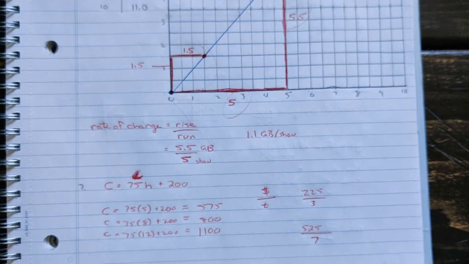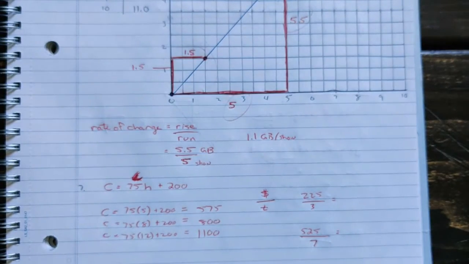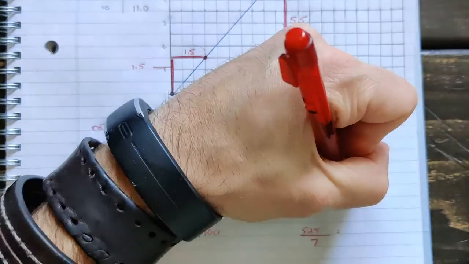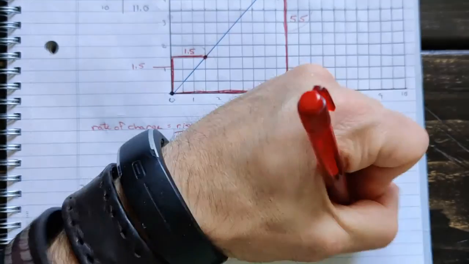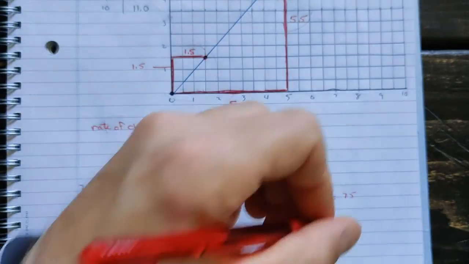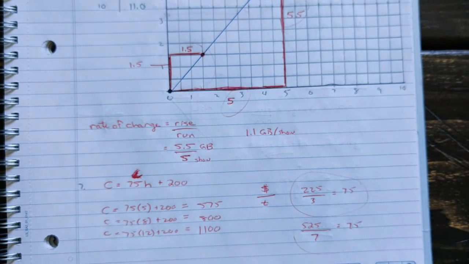So if we change these to unit rates, 225 divided by 3 is going to be 75, and 525 divided by 7 is going to be 75. They're both going to be 75. The rate of change is always going to be the same in a linear relation, and that's the important thing to note here: whenever you have a linear relation, you're going to have a consistent rate of change.